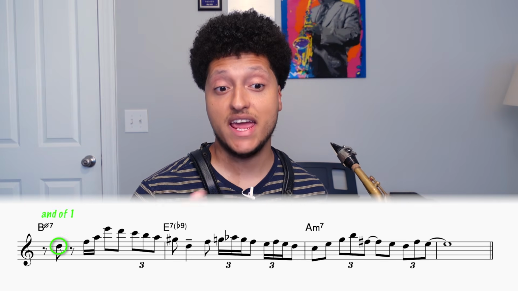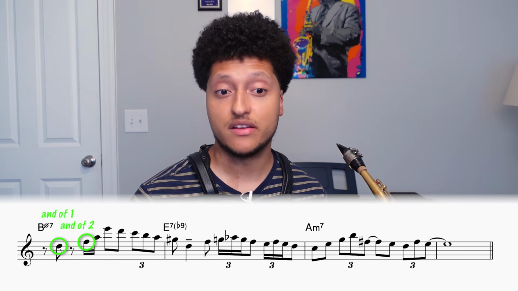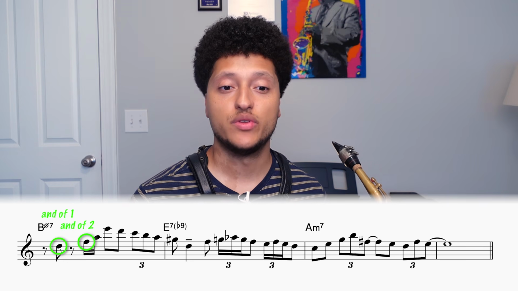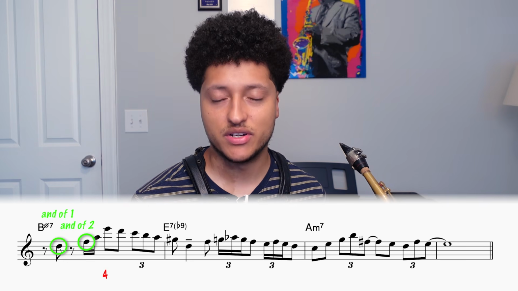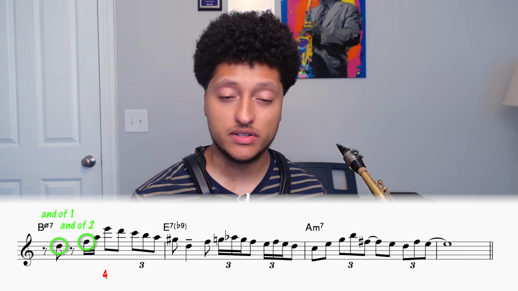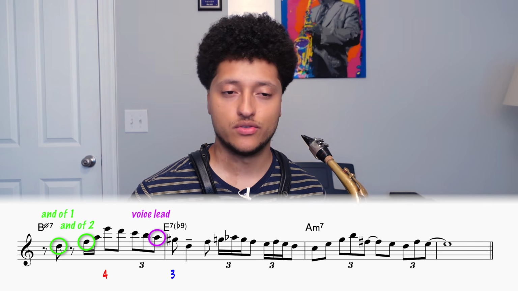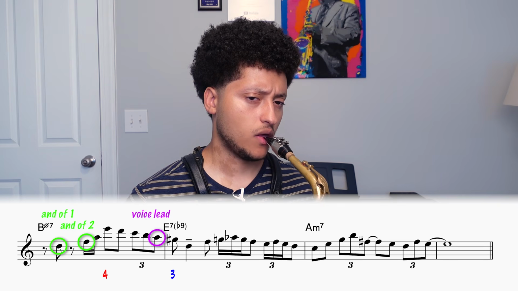The first note is on the and of one, and the next note is on the and of two. And we use two 16th notes followed by a wider leap onto the fourth of our B half diminished chord. And then using eighth notes in the triplets, we voice lead our way down to the third of our E7 chord. So all together, 1, 2, and go.